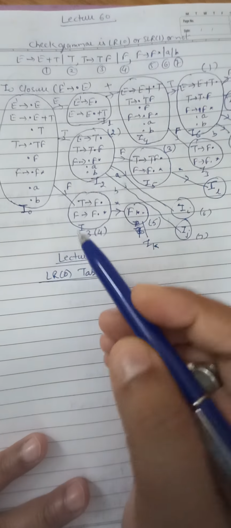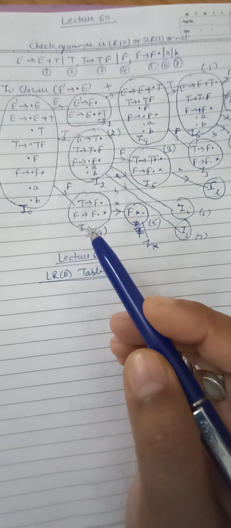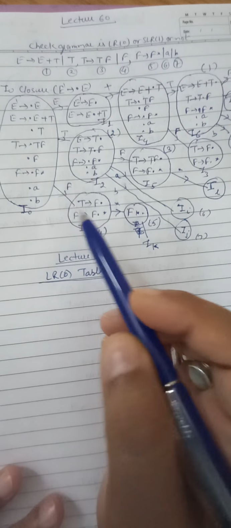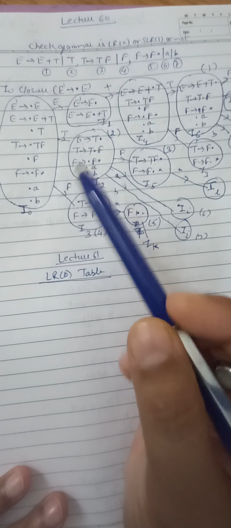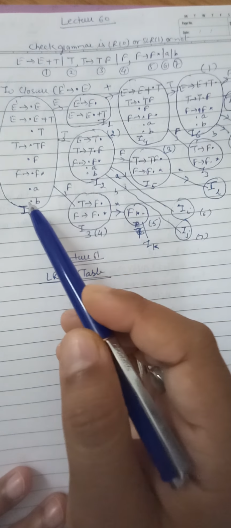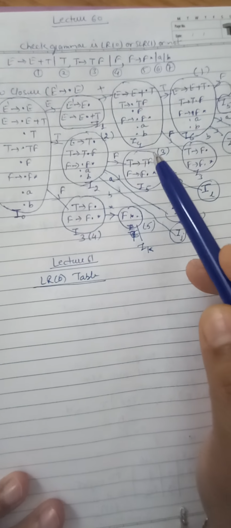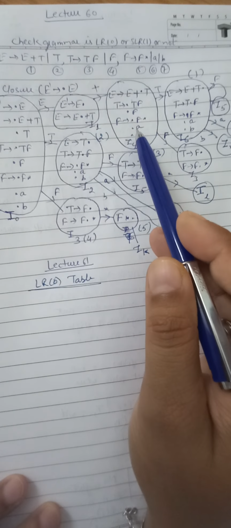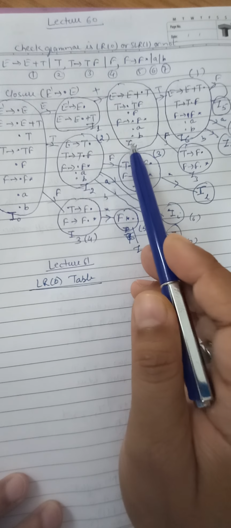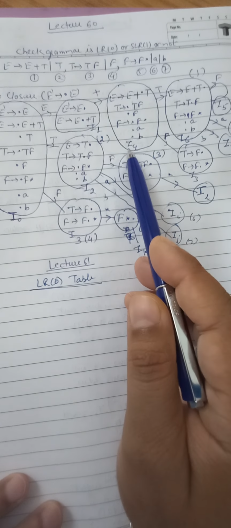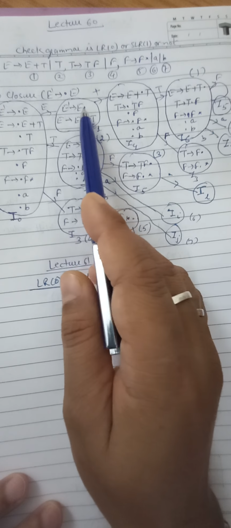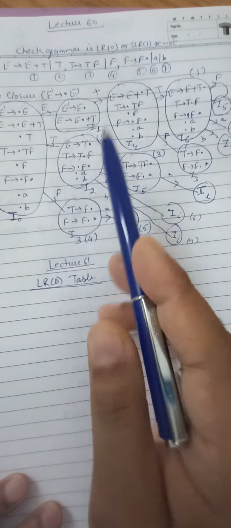First we are going to make the table, but only for the states where we have a contradiction. In I0 we can simply say shifts are there, so there is no contradiction. On I4 also all shifts are there, there is no reduction, so this is also okay. And I1 has a reduce along with a shift, but this reduces the augmented grammar, so no issue at all.